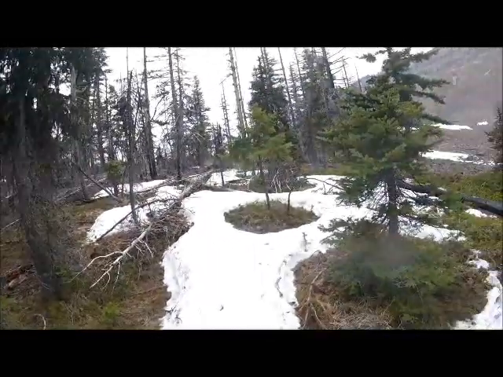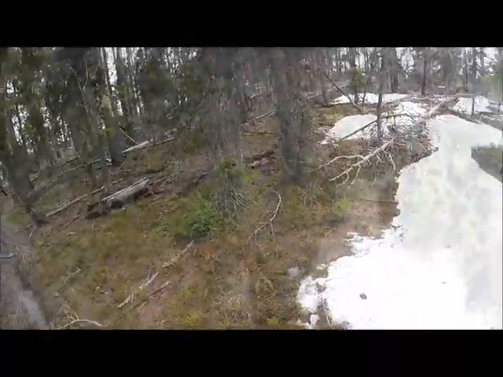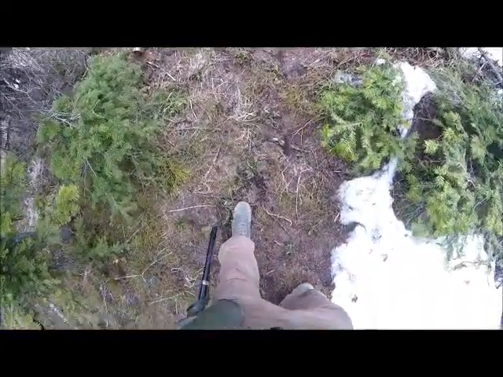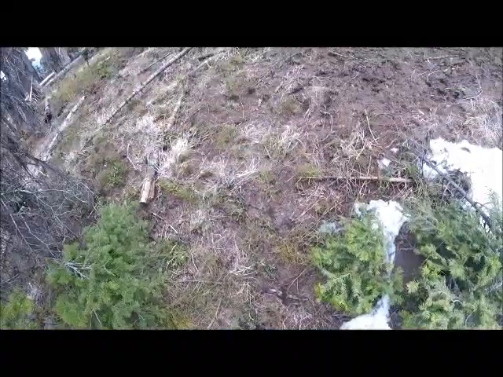It's starting to rain a little more, so I'm going to go on and get moving. See how we do. This is smaller. That's black-tailed deer, probably.